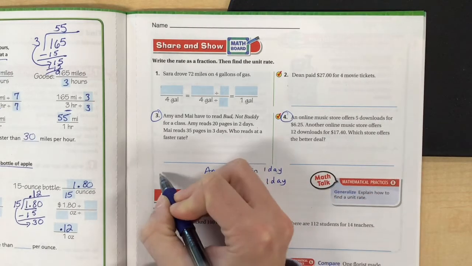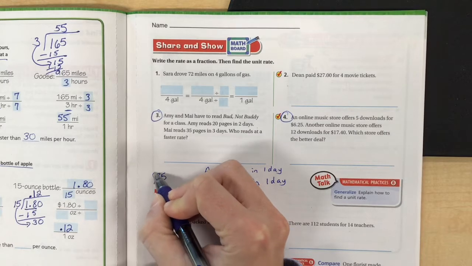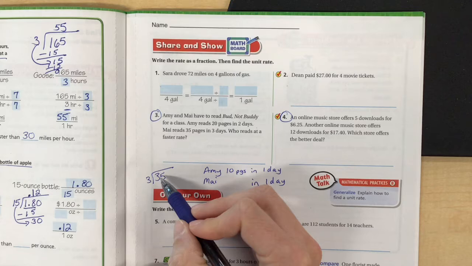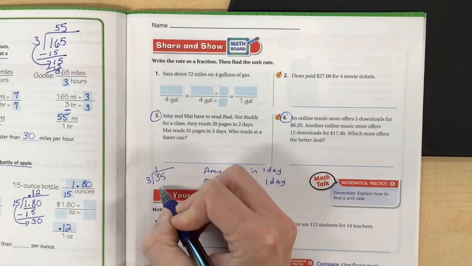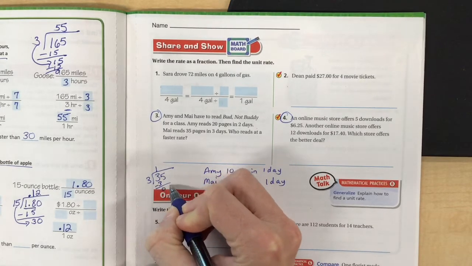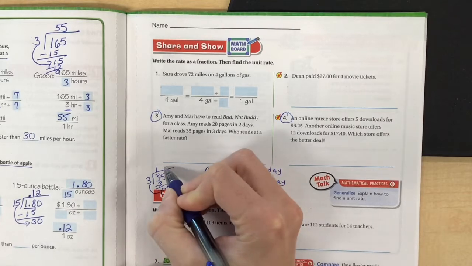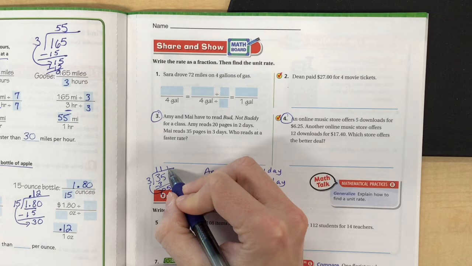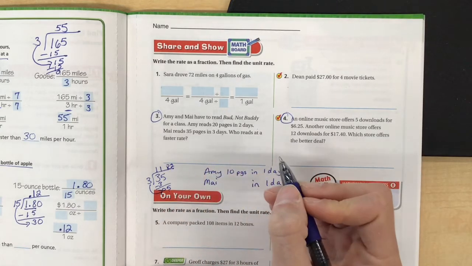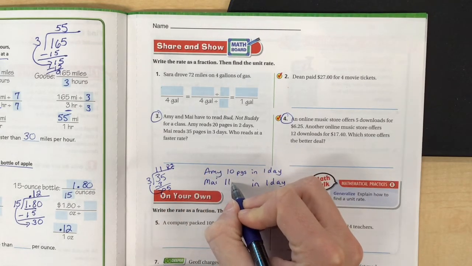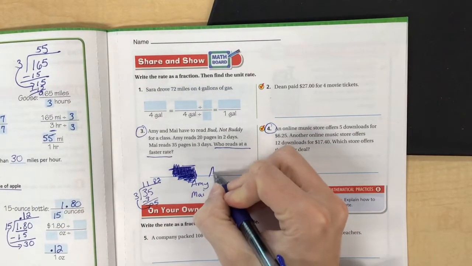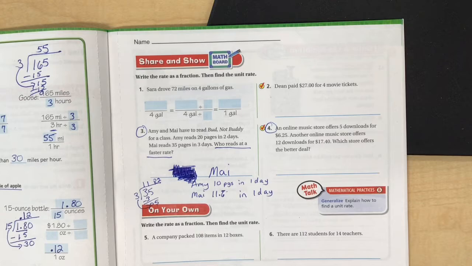In order to do that, I might need to go to the side here because I don't know what 35 divided by 3 is off the top of my head. So 35 divided by 3 gives me 11 remainder 2, which really is 11.66 repeating. So that means that May would have read at a faster rate because she reads more pages per day.